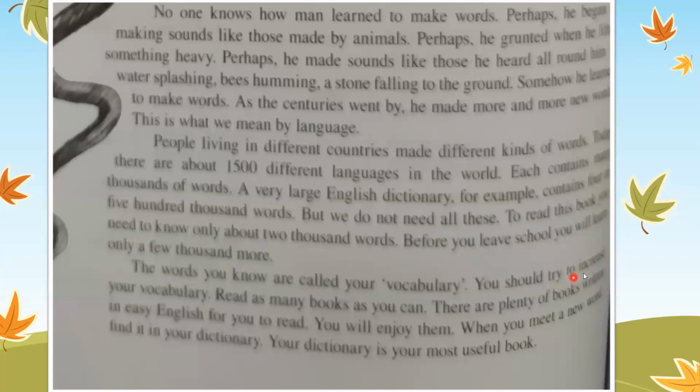You should try to increase your vocabulary. Read as many books as you can. There are plenty of books written in easy English for you to read. You will enjoy them. When you meet a new word, find it in your dictionary. Your dictionary is your most useful book.